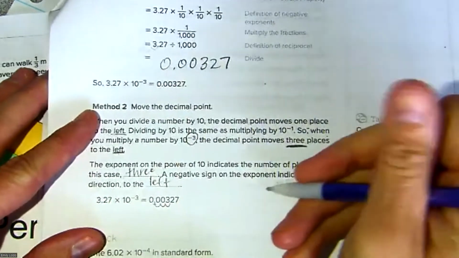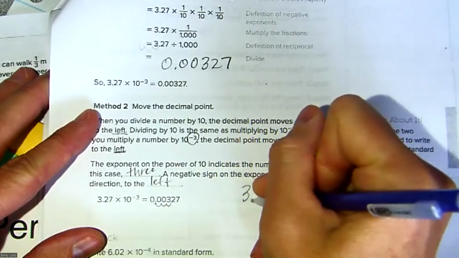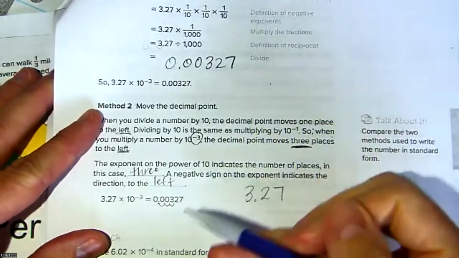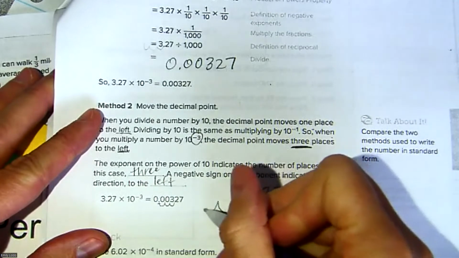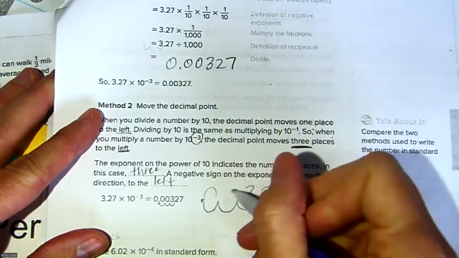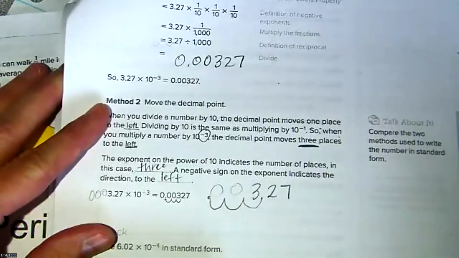So I would rewrite whatever we're multiplying by the power of 10, and then we're moving 3 places to the left. 1, 2, 3. And again, I could put as many numbers in front of this and it wouldn't change the number. It would still be 3 and 2700.